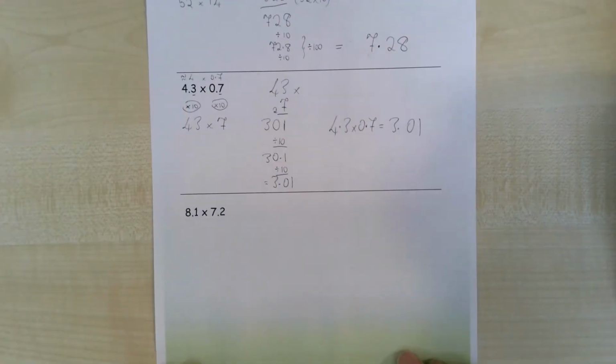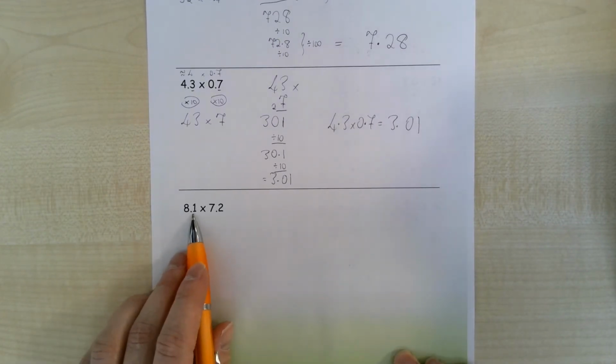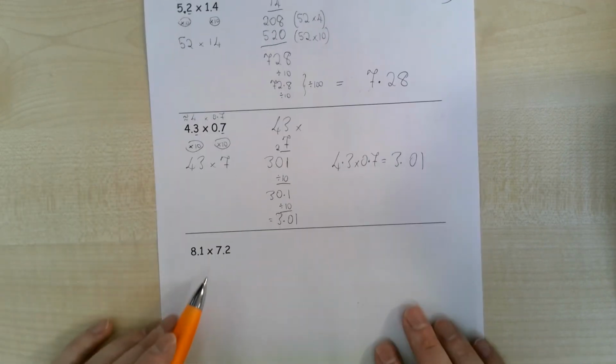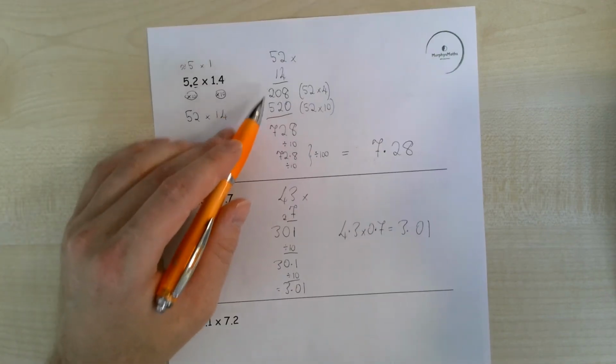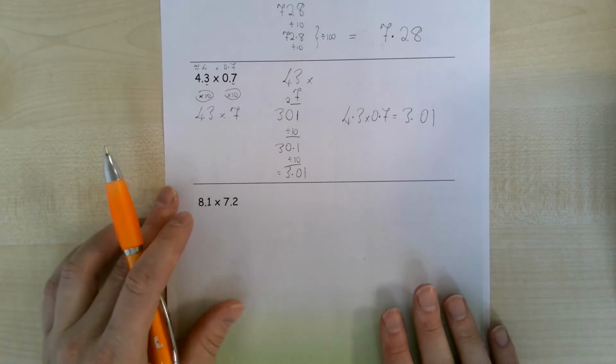Right, you've got two examples there, guys. Have a go at this one for yourself. This one is more like the first one we did, because your multiplication is going to be 2-digit by 2-digit, like this one here, okay? So let's just pause the video now and see how you're doing it.